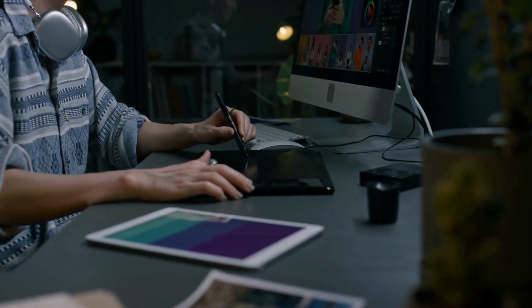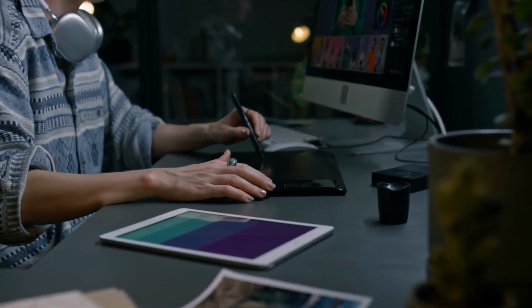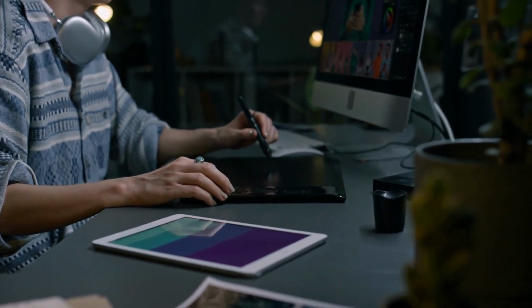I'm not trying to sell you a preset. I'm showing you a method that eliminates the monotonous keyframing so you can focus on the fun part of creation.